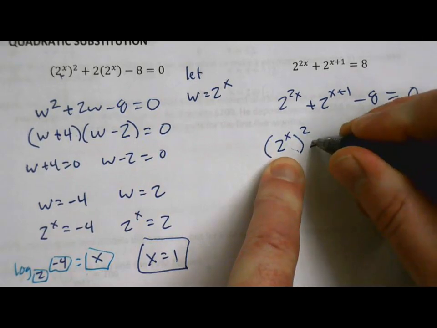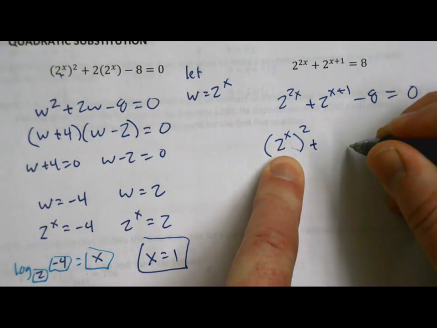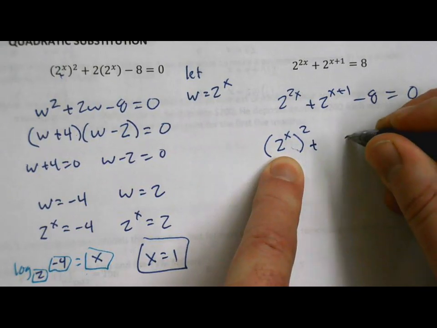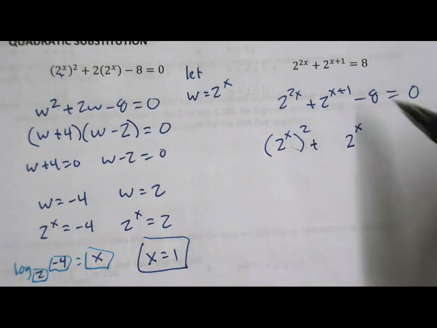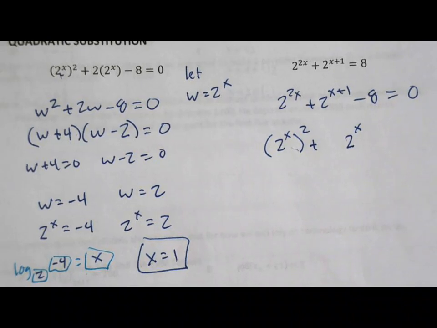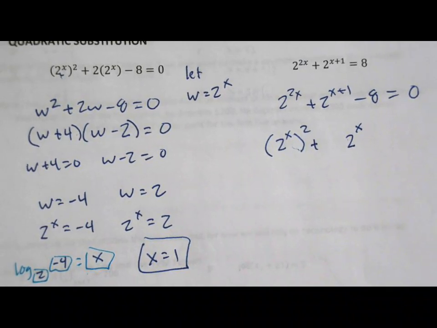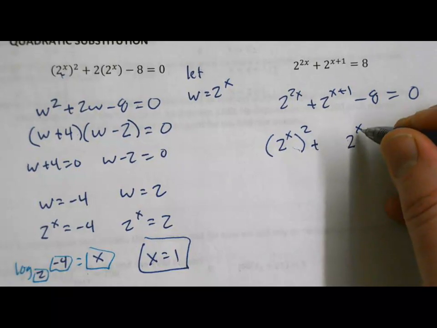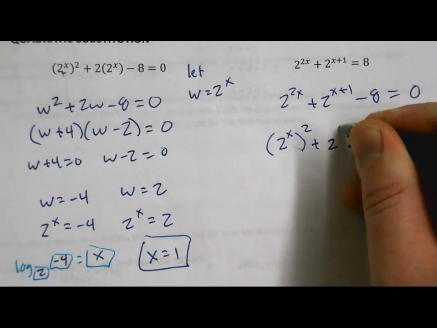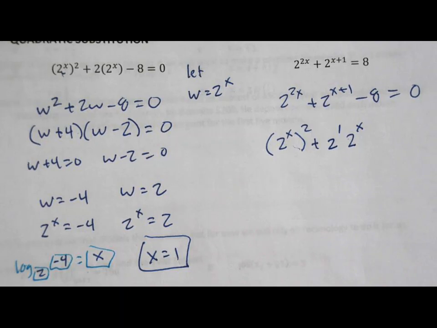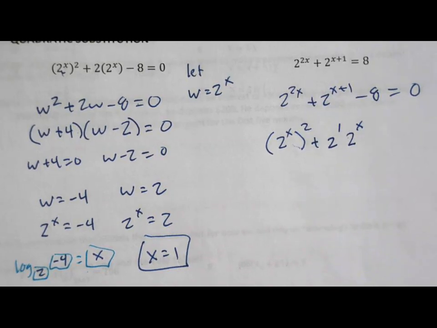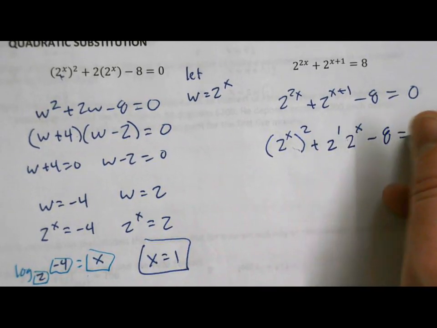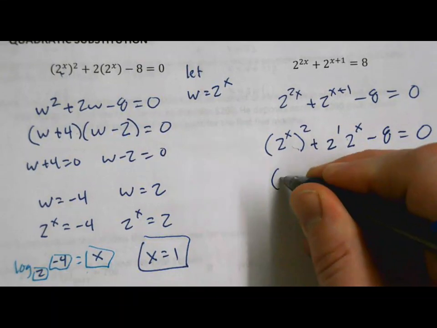So can I try and rewrite this so that it's got just a 2 to the x, and then how am I going to get that plus 1 in there? What do I do to bases to add things in the exponent? We multiply. So I could multiply 2 to the x times 2 to the 1, right? 2 to the x times 2 to the 1 would give us 2 to the x plus 1. I think we've done it.